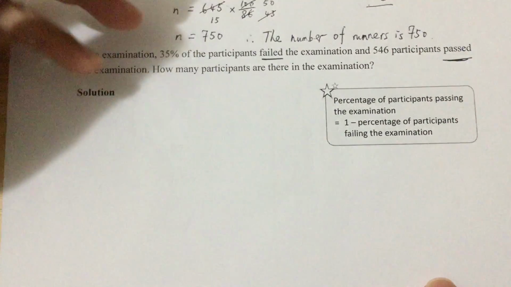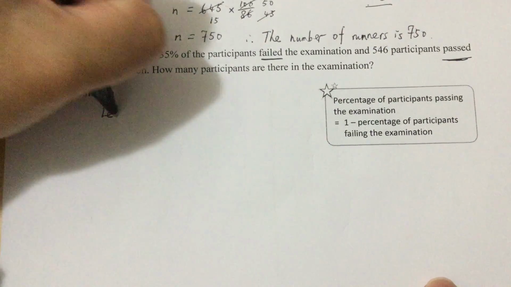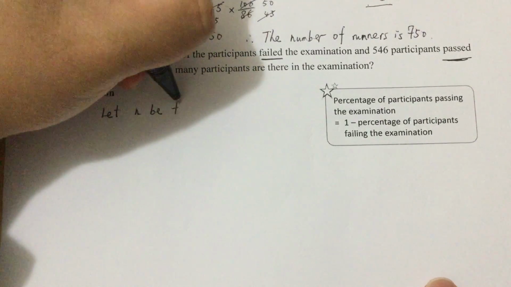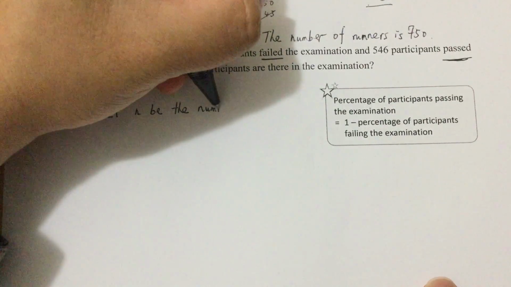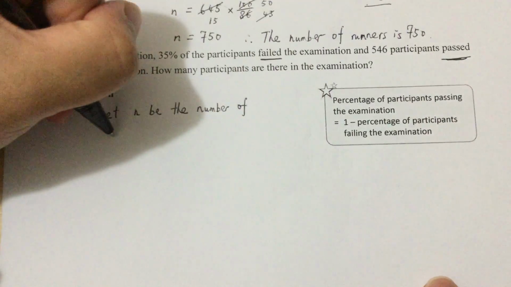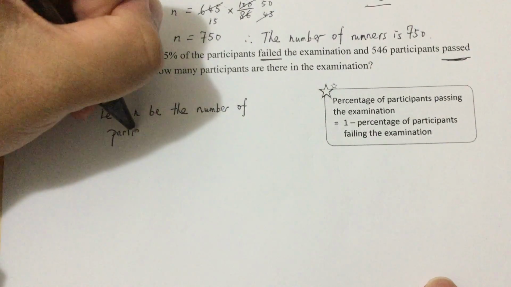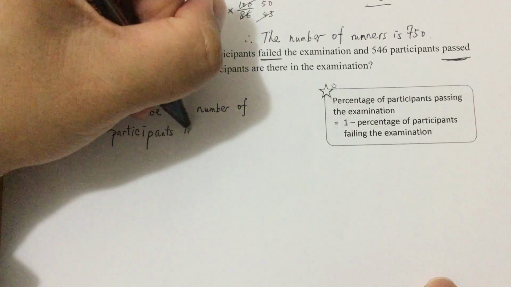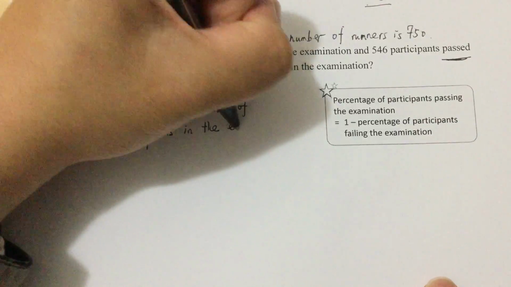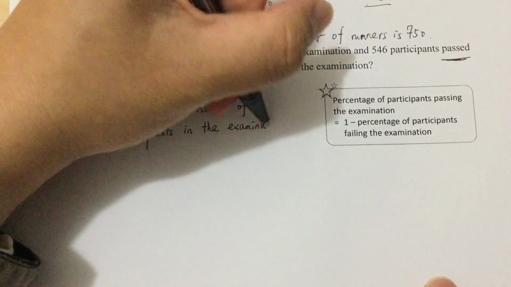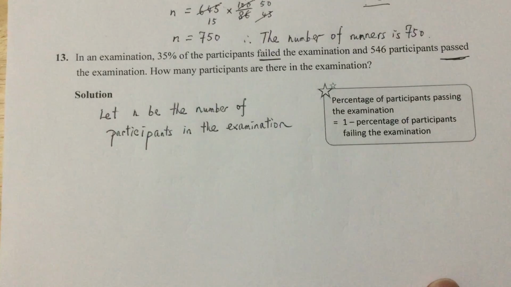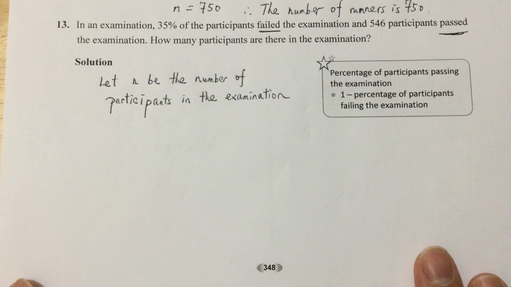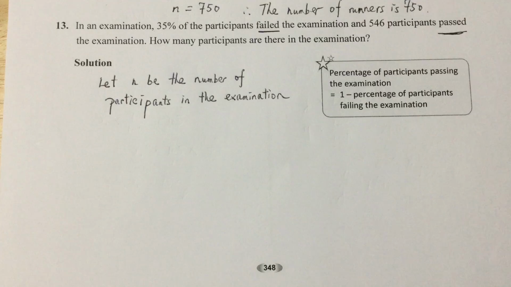Okay, first of all, I must let something first to help you do it. Let n be the number of participants. Sometimes if you do not have enough space, just write under that, in the examination. Just write on the second row. Okay, you can do it by yourself. Now I'll give you 15 seconds to do it first. And after that, you can pause the video until you finish, and I will check the answer.